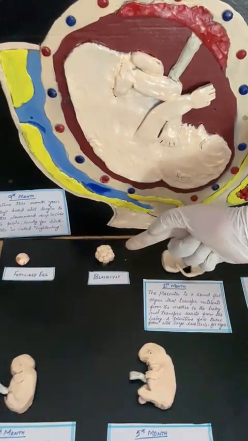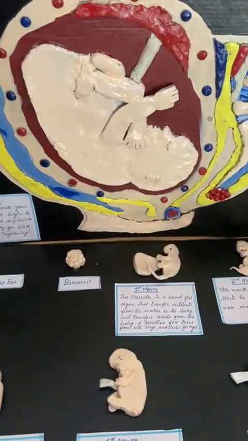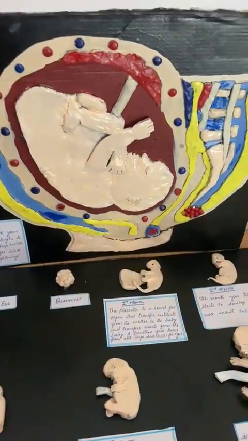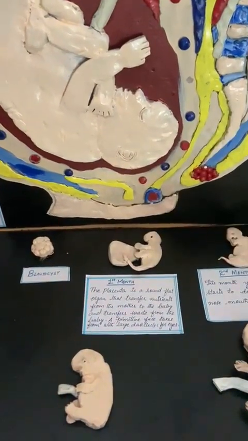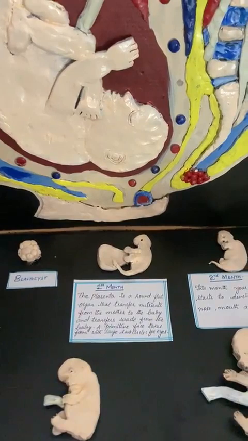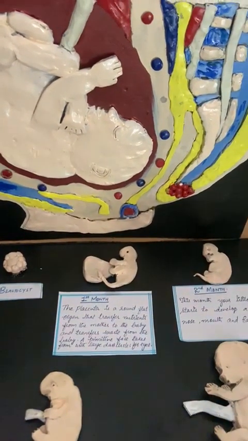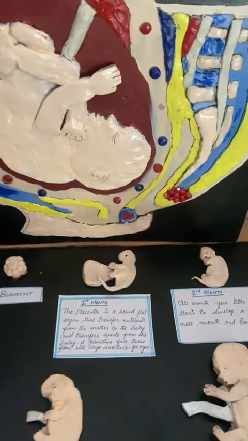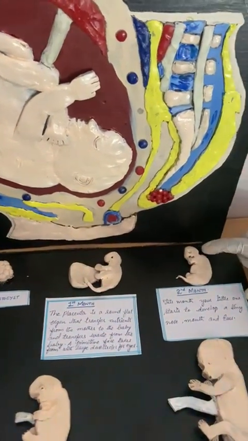The outer layer from the blastocyst gets removed and the inside one starts forming the fetus. When the baby is inside the womb, it is called the fetus. In the first month, the round and flat structure here is called the placenta. The placenta is the main organ responsible for the transfer of nutrients between the baby and the mother. In the second month, you can see the baby starts developing a tiny nose, ears and mouth.